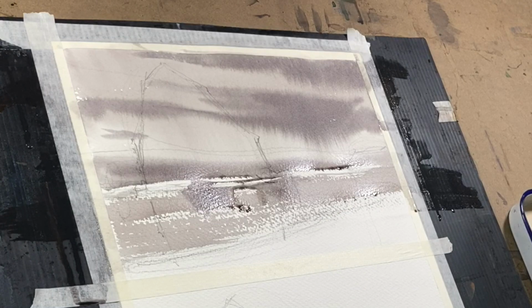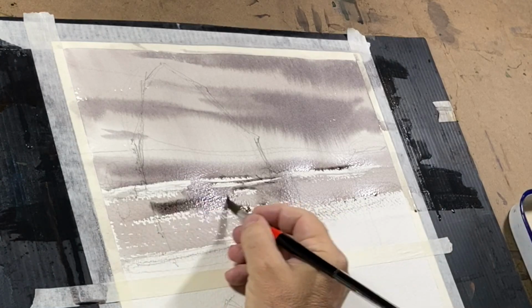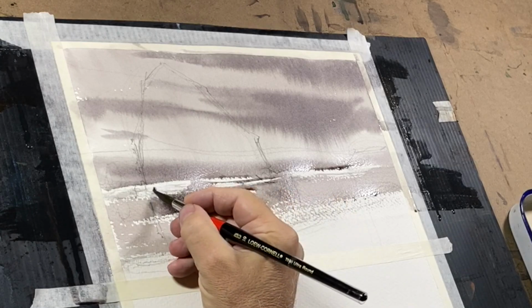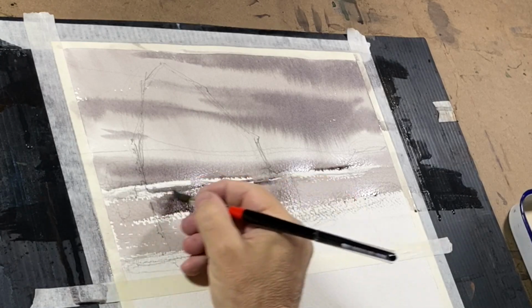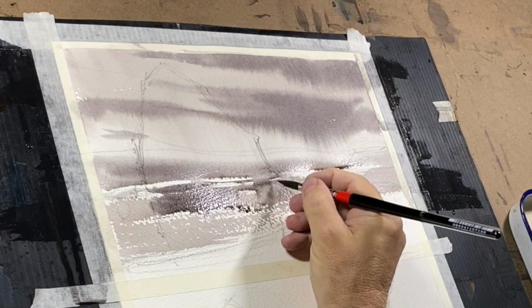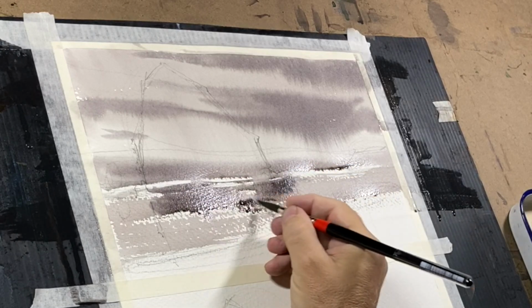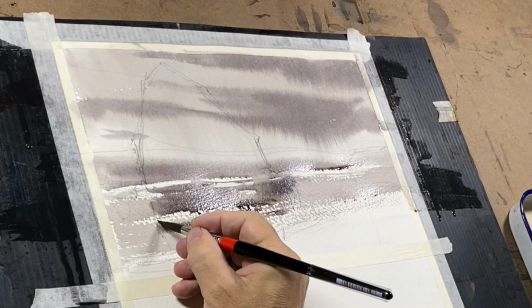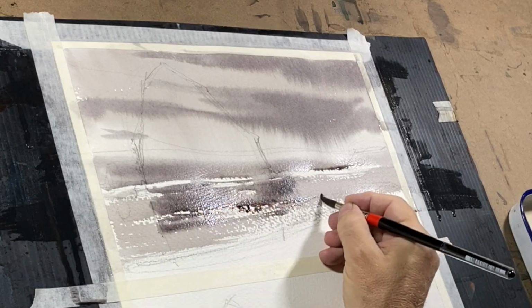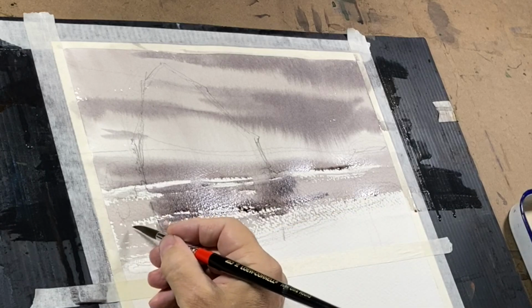Well, we'll get it going first. There we go. We want to leave these little gaps that we created with the dry brush.